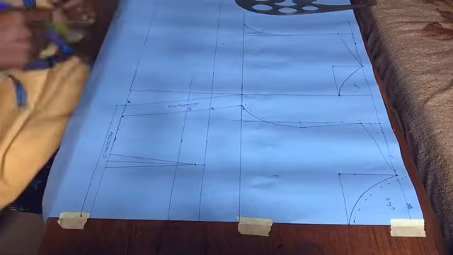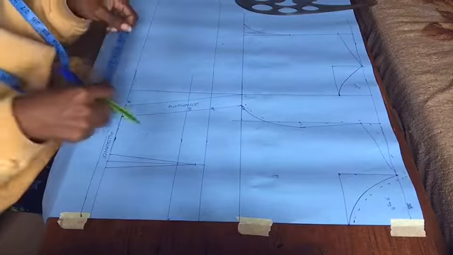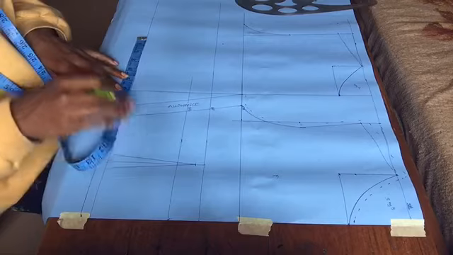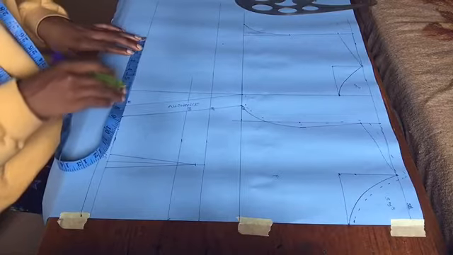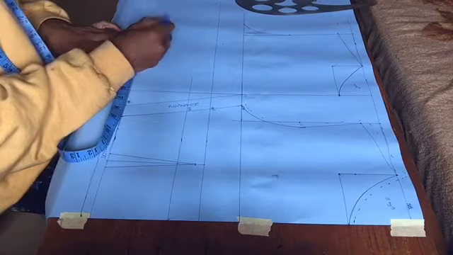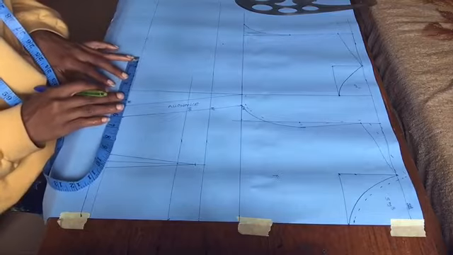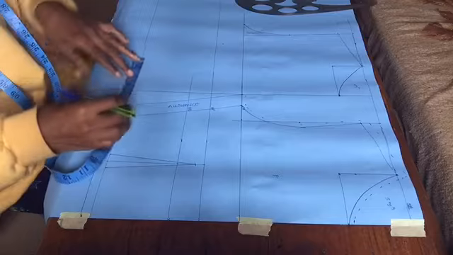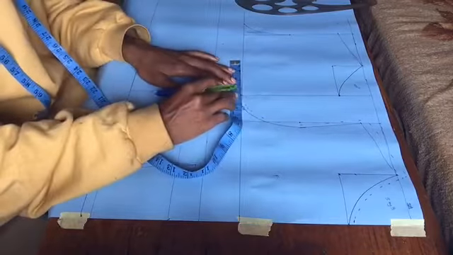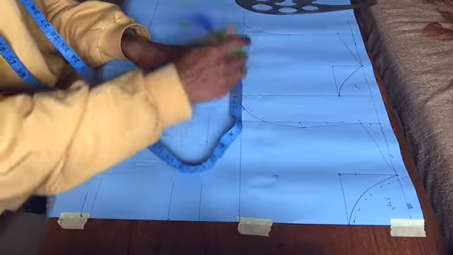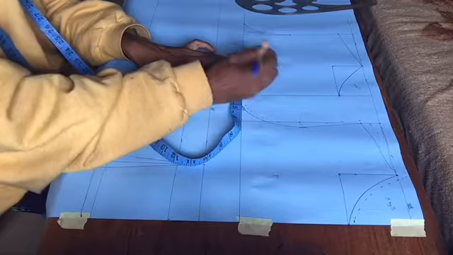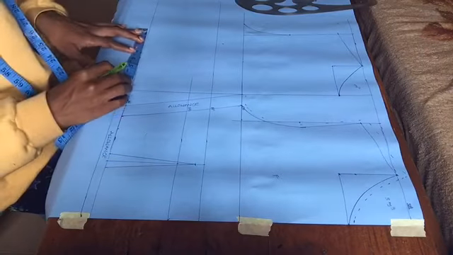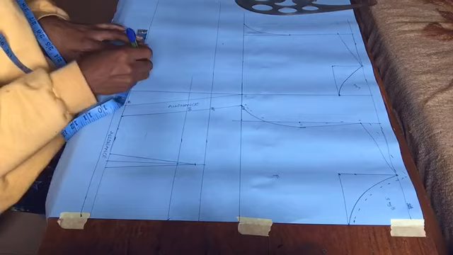Then we'll go ahead and mark our waist measurement, putting the darts basically like we did in the first part for the front piece. Only the difference is that we're going to extend our dart line from the waist to the chest line. For the front, we stopped at the bust line, at the bust point, but then we're going to extend the back to the chest line.